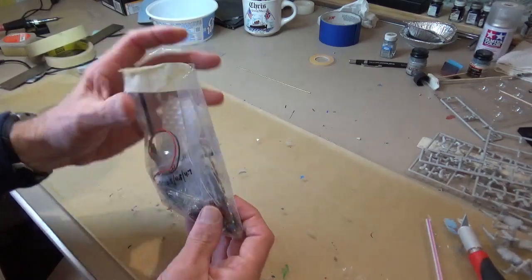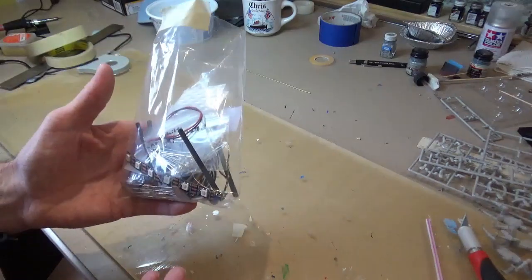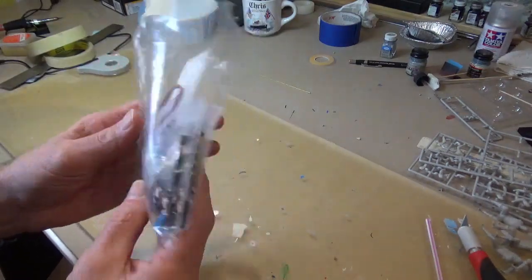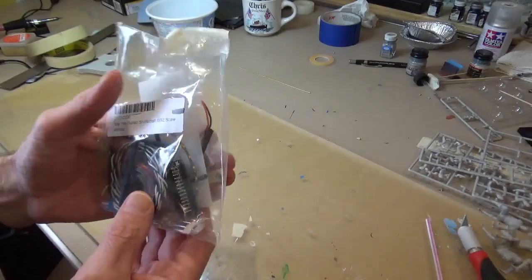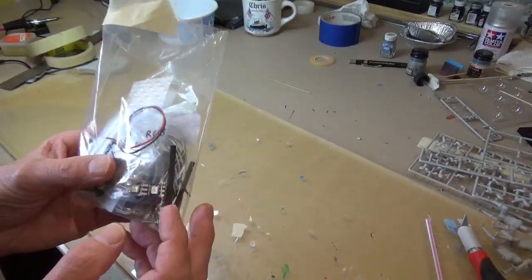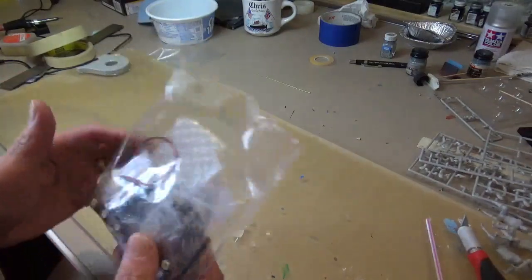But it has a whole bunch of LED lights in here for the impulse engines and the orbs on the nacelles, that kind of stuff, plus some lights that you can put in the dash to light up all the instruments and stuff like that.